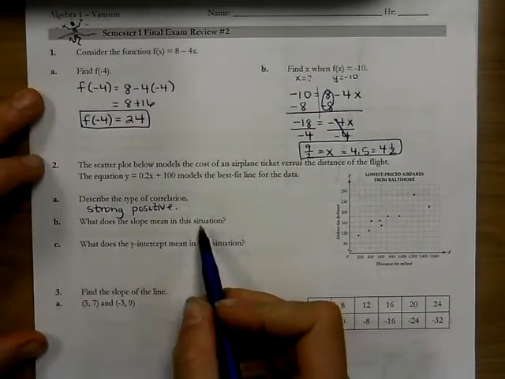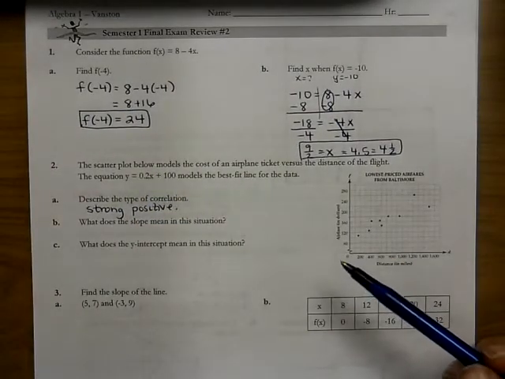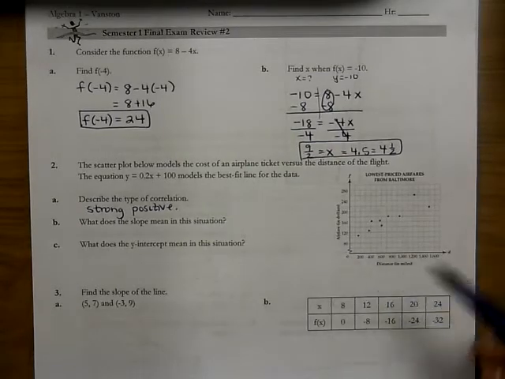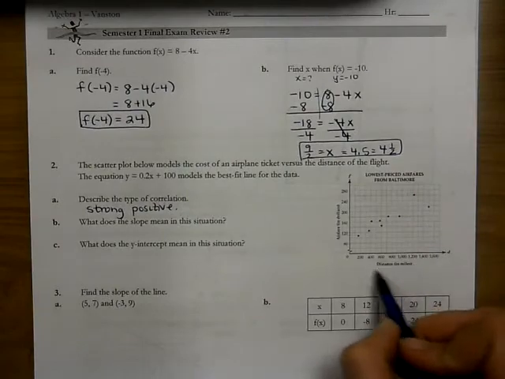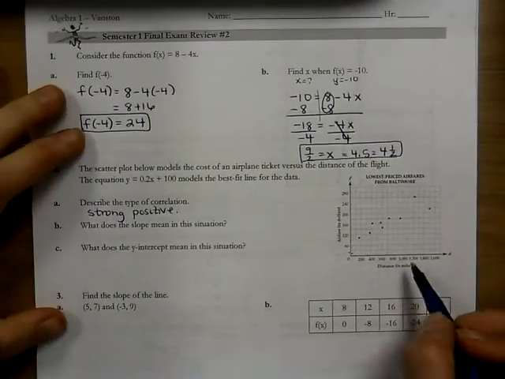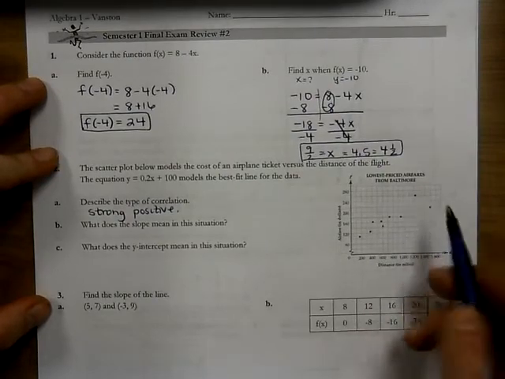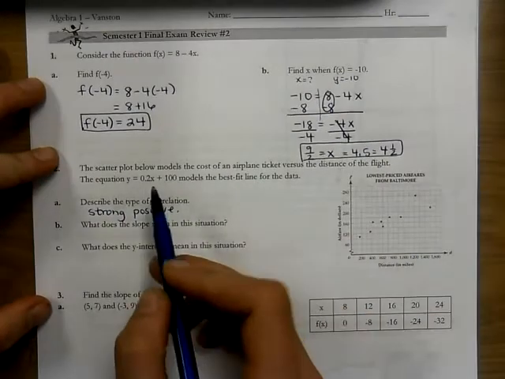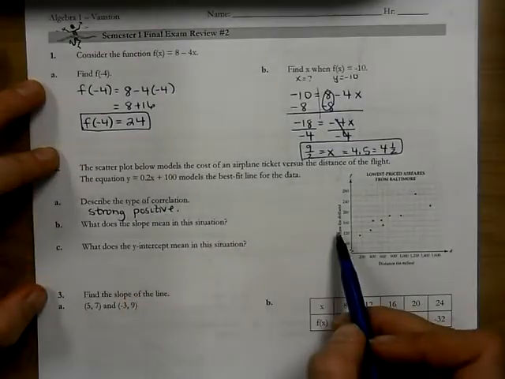What does the slope mean in the situation? Well, the slope is 0.2, and let's remember that slope is our rise over run, our change in y versus the change in x. So it's how the airfare is changing with respect to the distance changing. And it's positive, so we're increasing. So the airfare is going to be increasing as the distance increases, or more specifically, increases by 0.2. So it says it's in dollars.